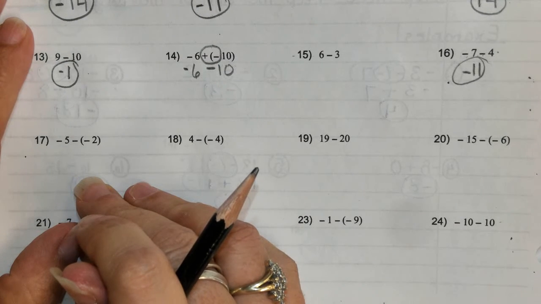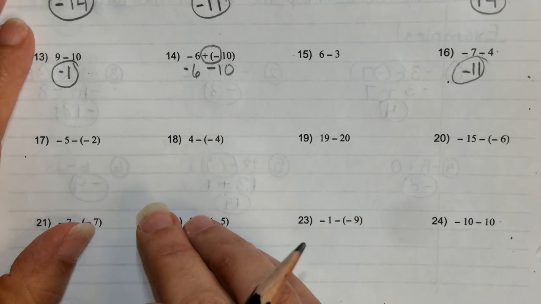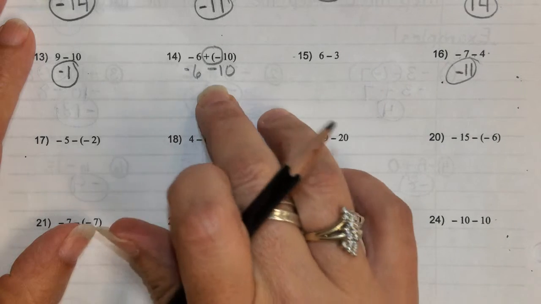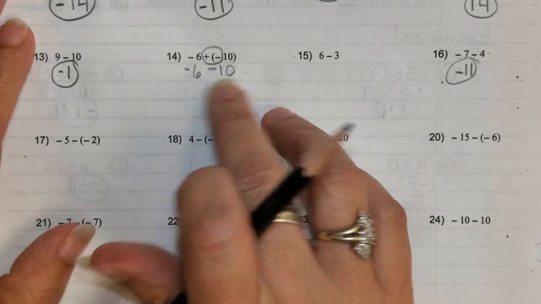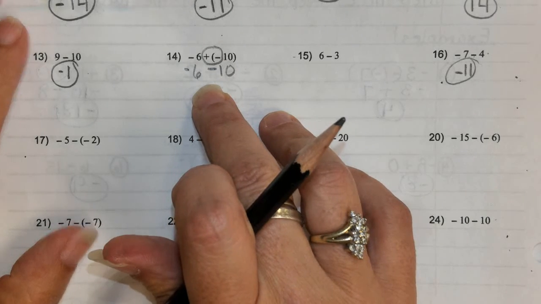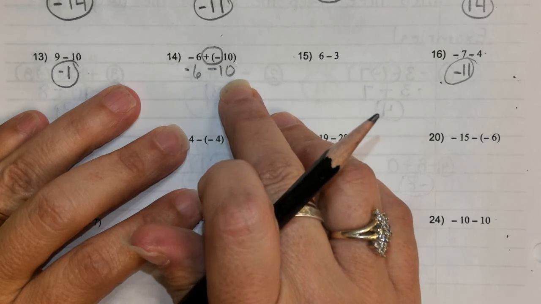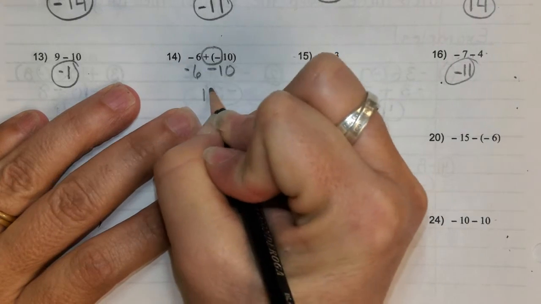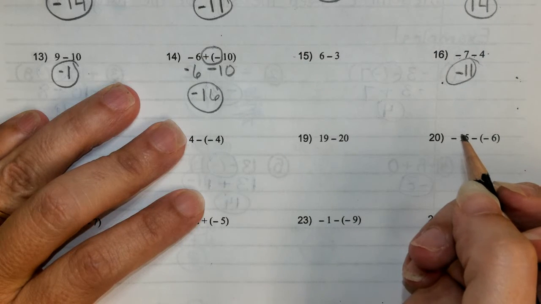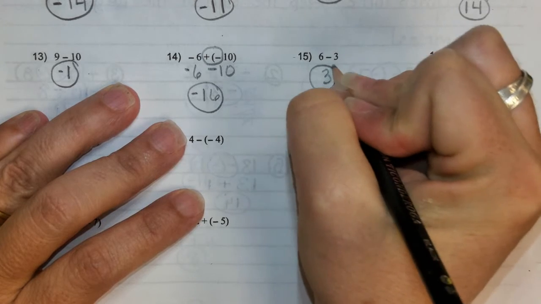I have a question. I'm not on the one you're on. I'm on number 19. Would that be a -1 because of the 20? So, are the signs the same or different? Different. Wait, same. Same. -6, -10. So, add, keep the sign of the larger number. 6 minus 3. 3.